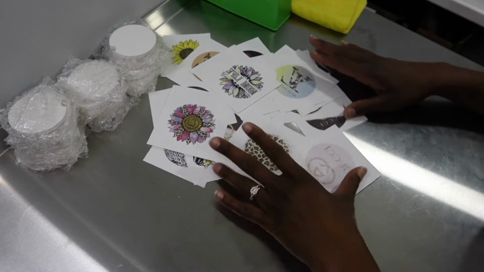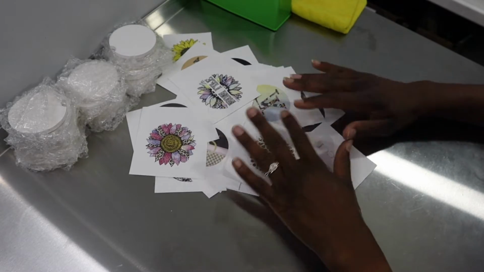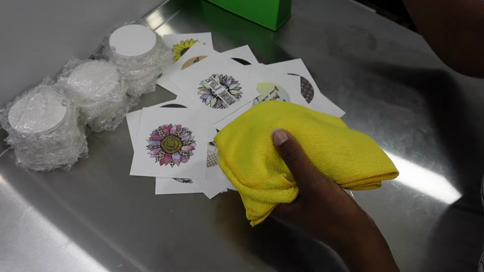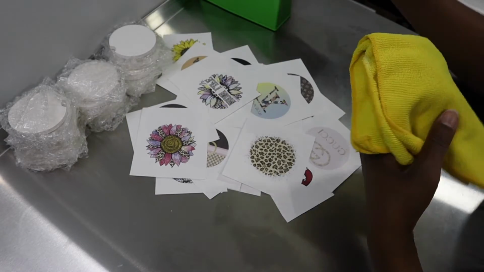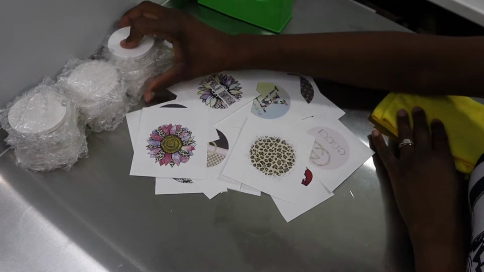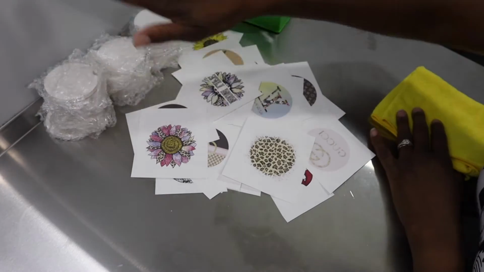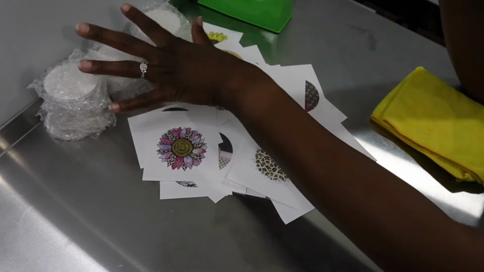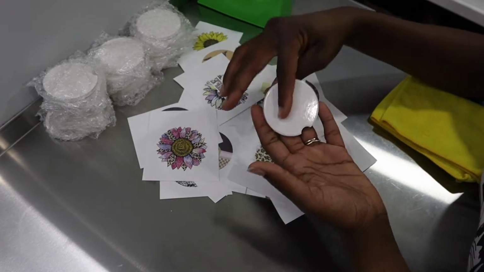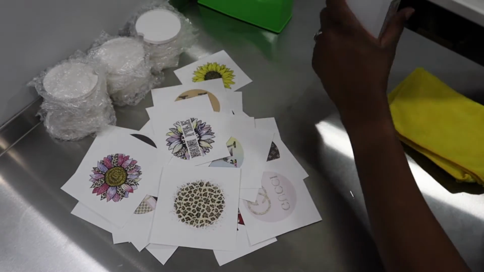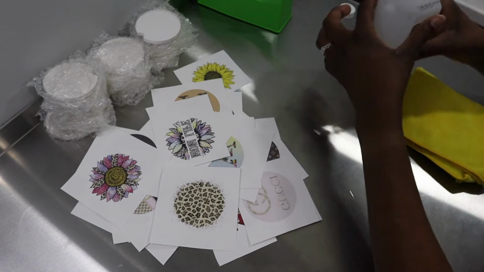Now that I have all of my car coaster templates cut out, I got me a microfiber rag here. I got some alcohol. I have some heat resistant tape, and I have my coasters stacked over here on the side. I have 24 coasters. And what you want to do is try not to get any alcohol on your templates, because then you're going to have to reprint.